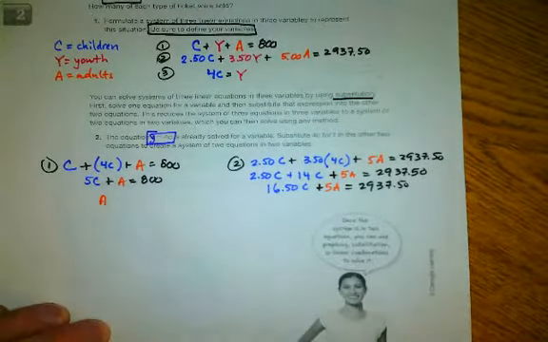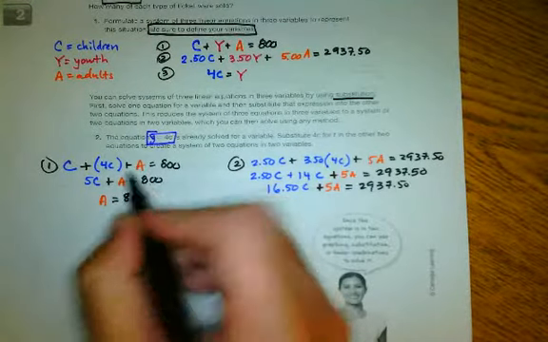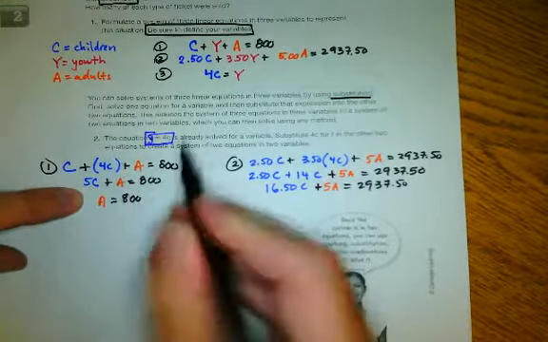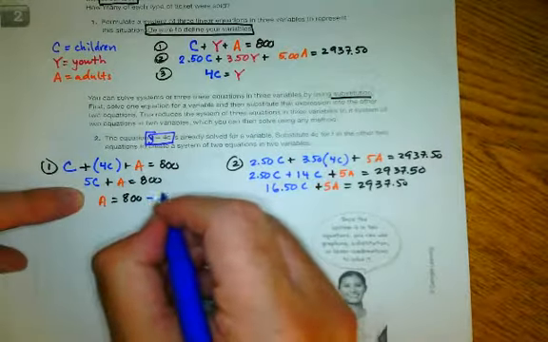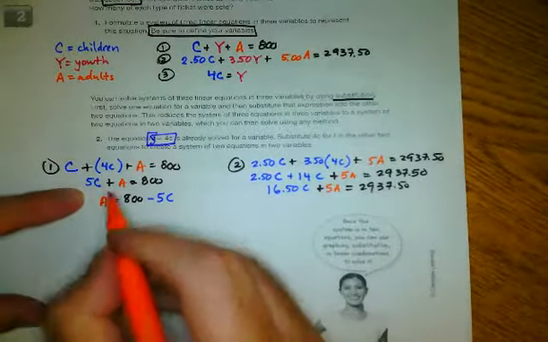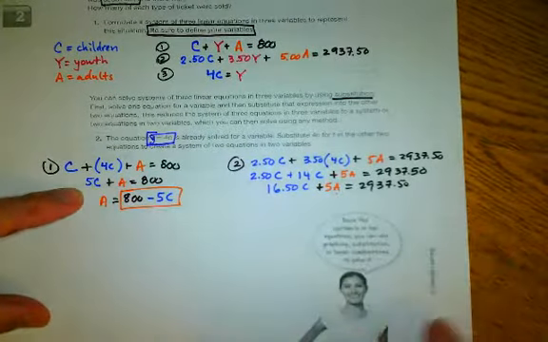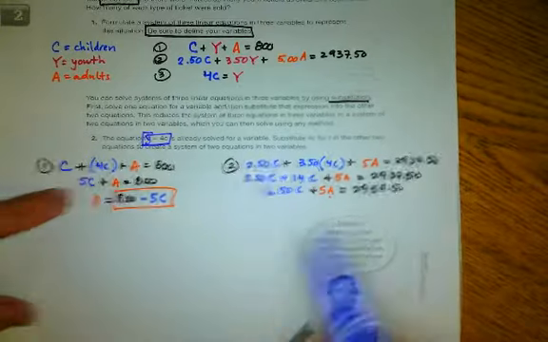But we're going to rewrite this as a, and then what we are going to do is move the 5 c's to the other side by subtracting. So this becomes minus 5 c's. And we are now going to copy and paste this right here for a and rewrite our equation.